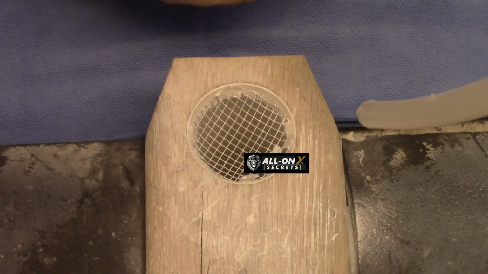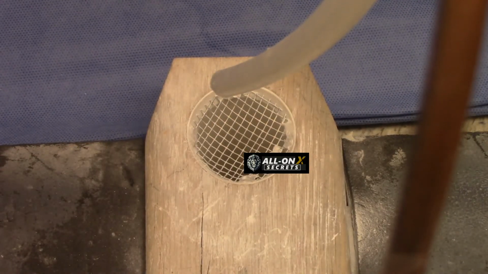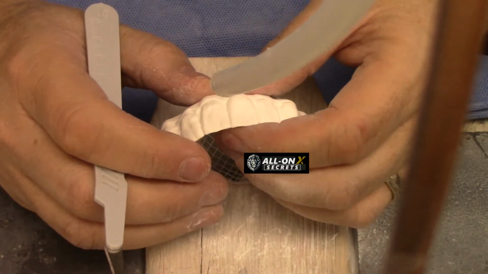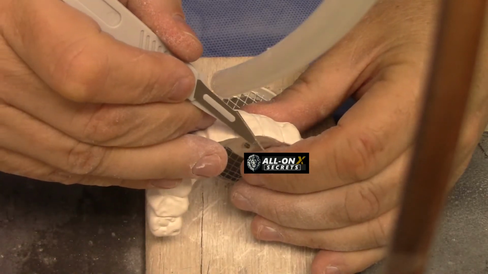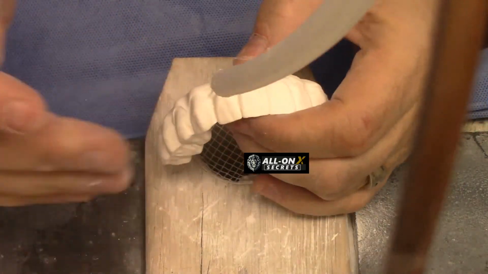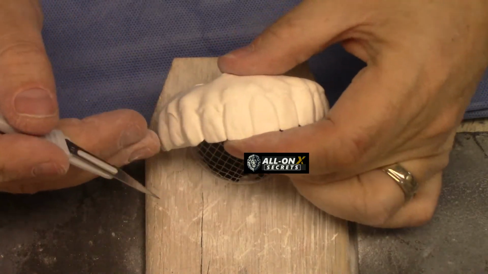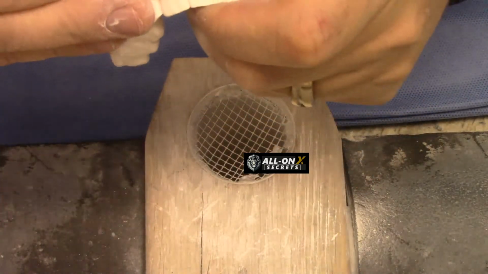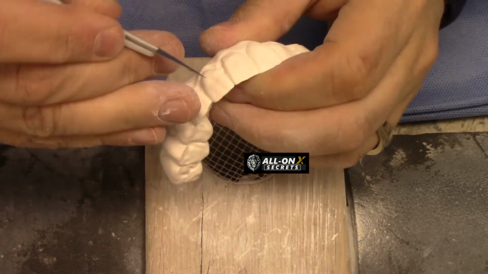All right, so the last thing I like to do before I put it in the sintering oven is just look and see if I can give this any more contours. You know, the more designs you do, the better you get at seeing this in 3 dimensions. But I like to come back and just look at the anatomy and just deepen the embrasures a little bit.